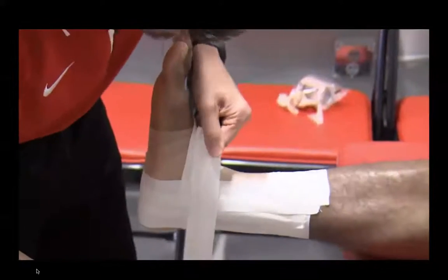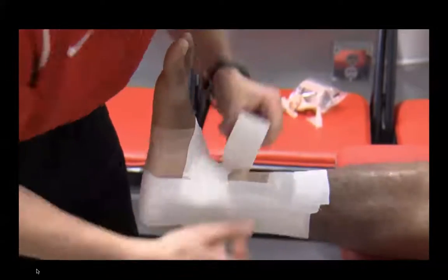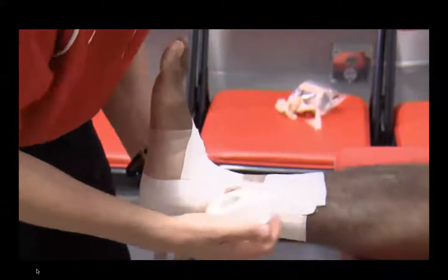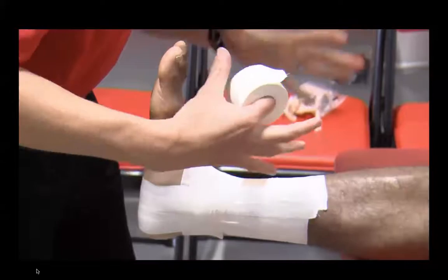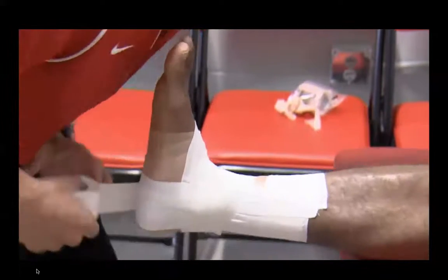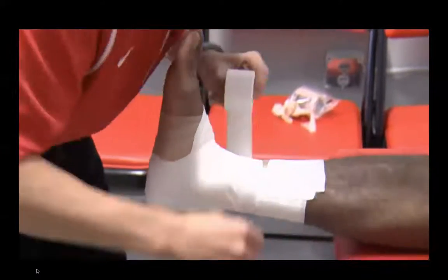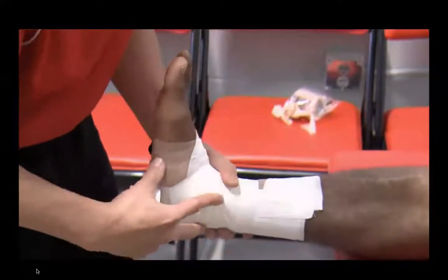We also use what we call horseshoes. Much like a horseshoe, they go around that part of the ankle. That's what we use to lock it in. These next steps are called the figure 8s or heel locks. And this is actually the crux of the tape job. It locks everything into place.